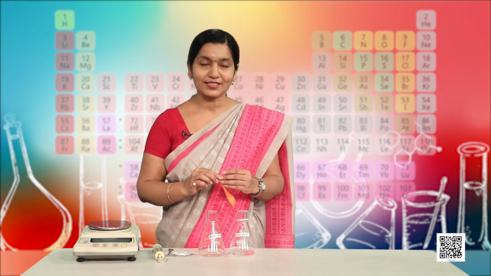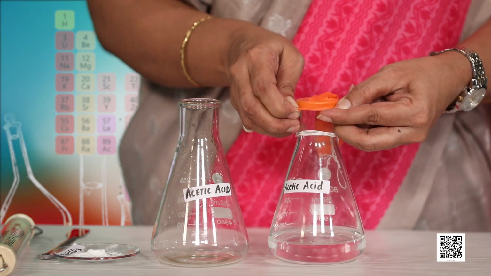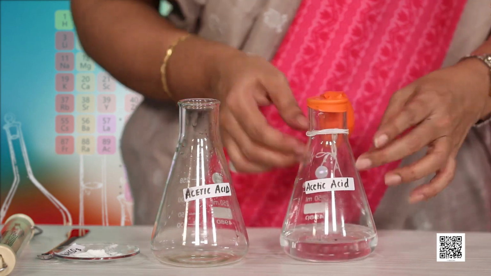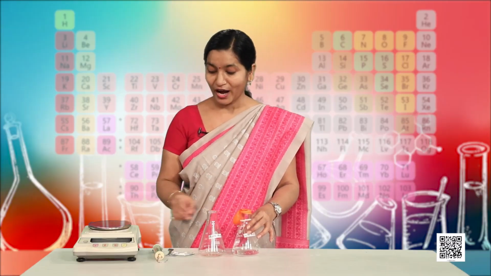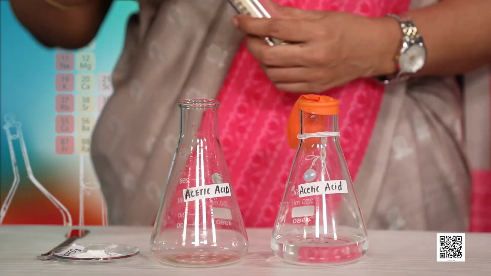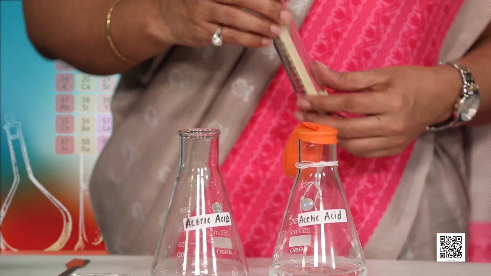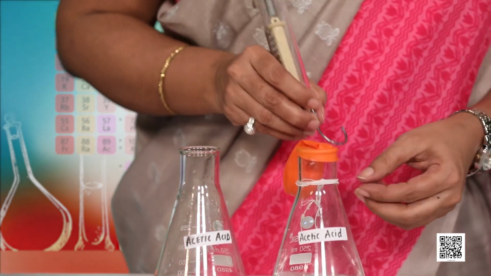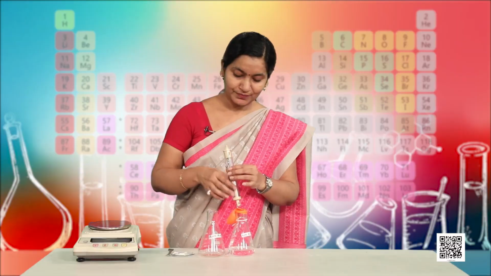Now, I will fix this balloon on the mouth of this conical flask in such a manner that the sodium hydrogen carbonate remains in the balloon. Now, I will measure the weight of this conical flask with the help of this spring balance. You can use any other balance also. Now, let us see what weight is coming here.